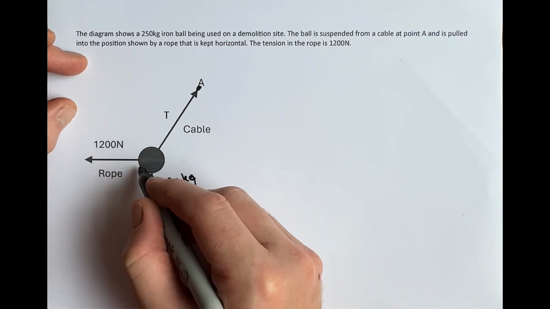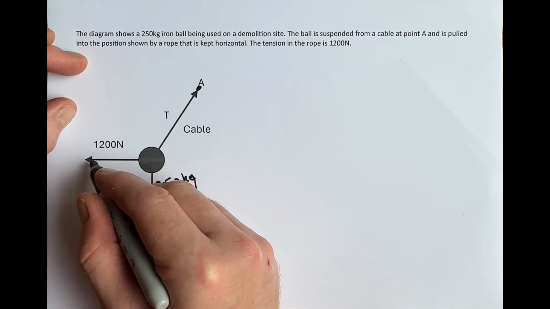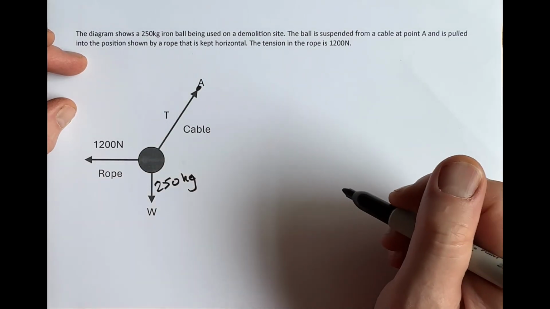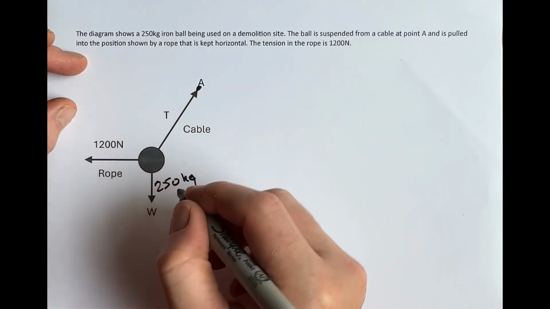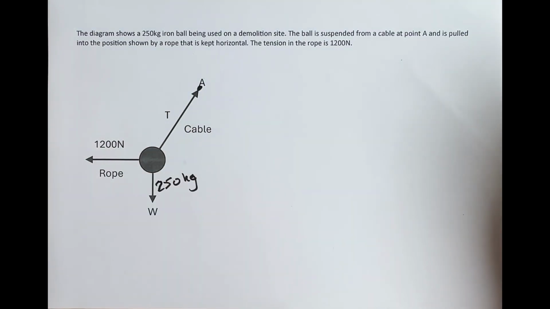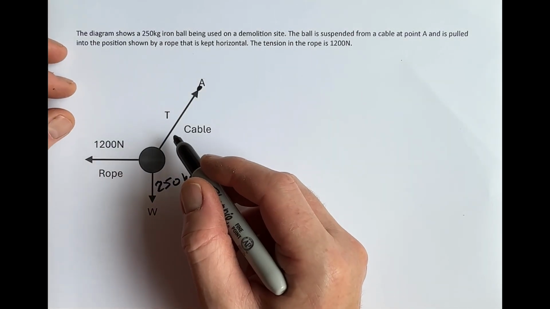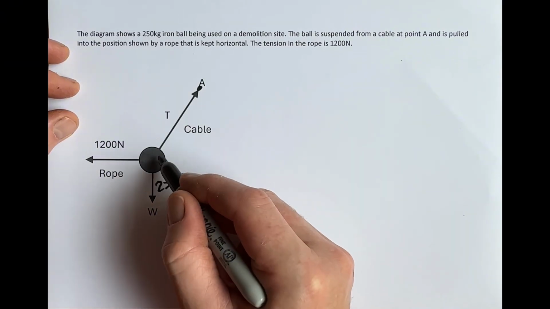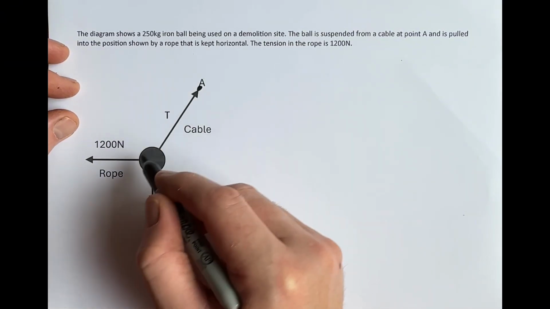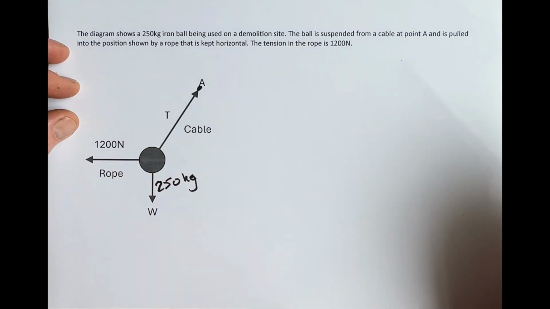But the point is, at this moment in time, the ball is held stationary by the tension in this rope, okay? And we've got to try and work out the tension in this cable. So the way we're going to do that is to obviously use what we know about forces. And at this point, because the ball is held stationary, we know that these three forces must be in equilibrium, and therefore the resultant force must be 0.